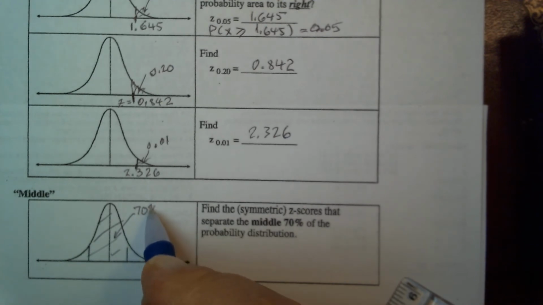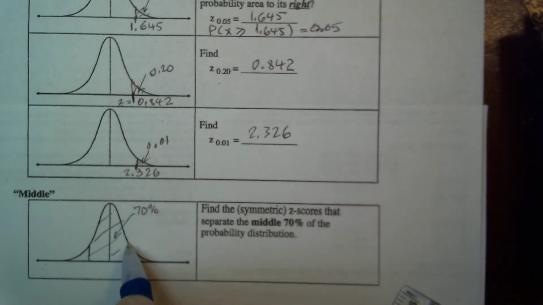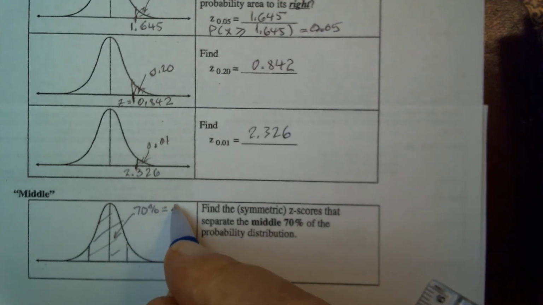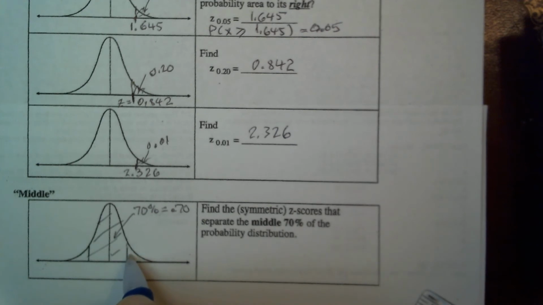If that is 70%, the tails together must be 30%, so each tail must have an area, or probability, of 0.15.